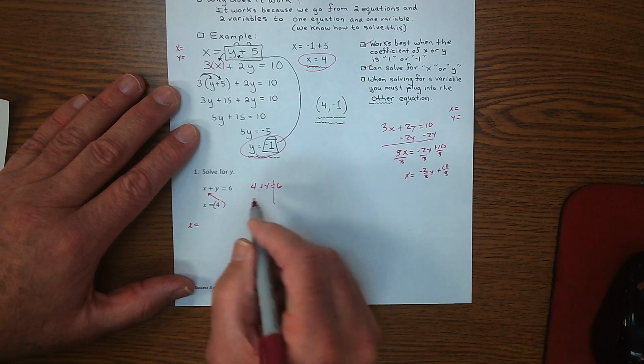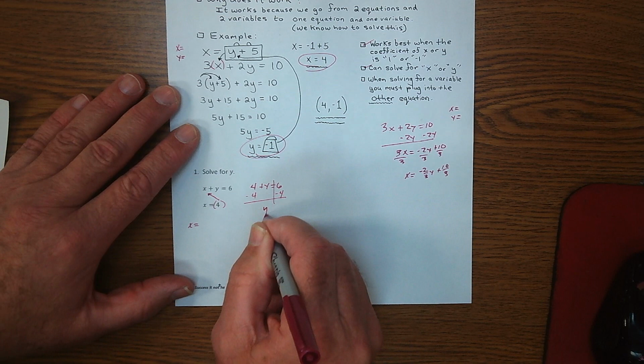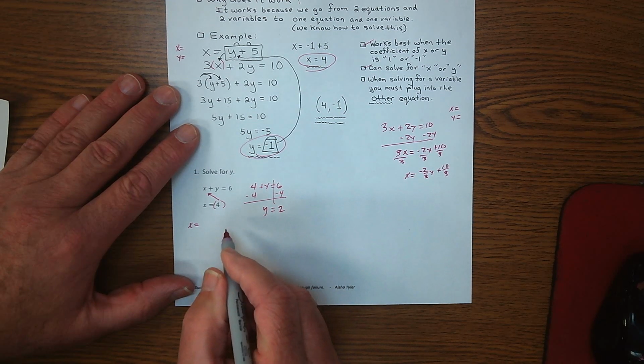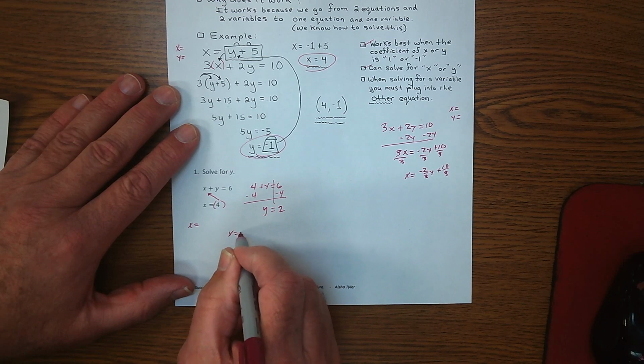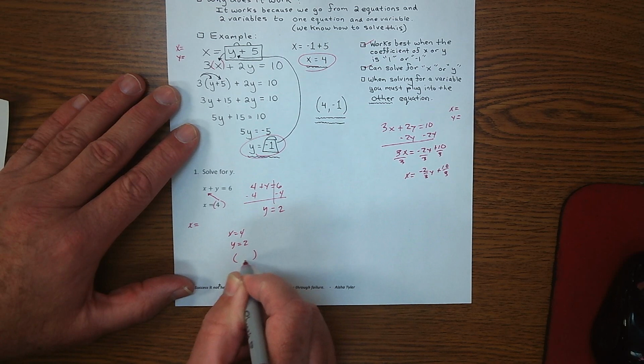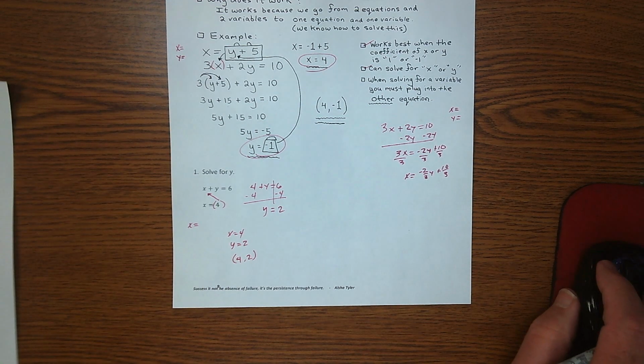I solve this equation. So I subtract 4 from both sides, and I get y equals 2. Okay, so now I know what my x is. My x is 4. My y is 2. Or I can put it like this: (4, 2). Okay? So there's how we do that.